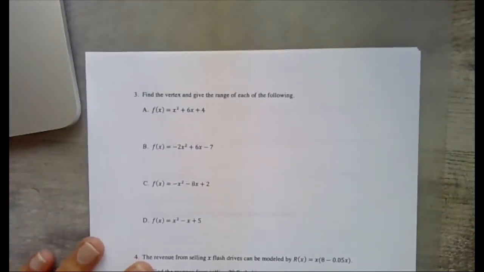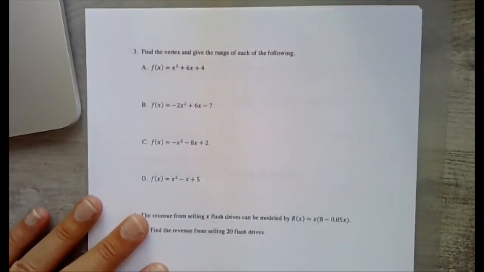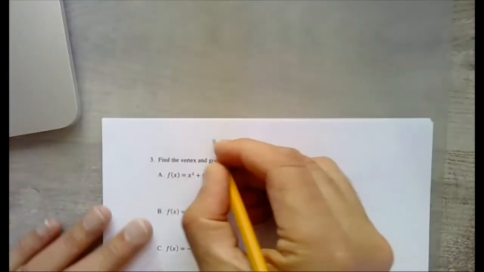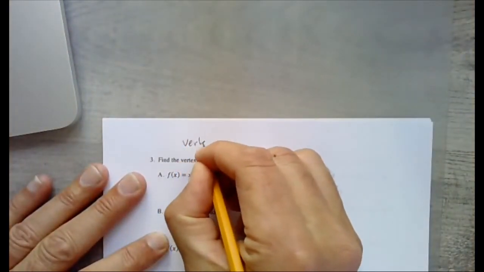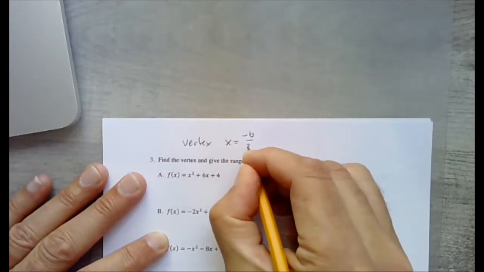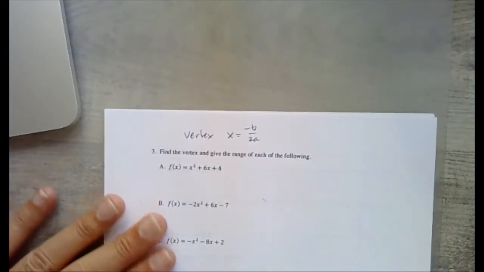Okay, the next questions are find the vertex and give the range of each of the following. Now we could do this one two different ways. One way is to use the fact that the vertex is going to have an x-coordinate that is negative b divided by 2a. That might be useful to have on your formula sheet as well.